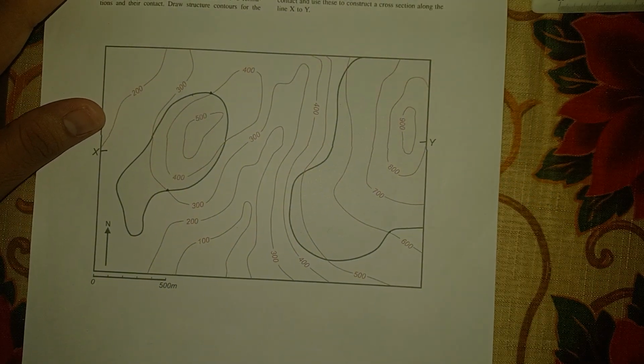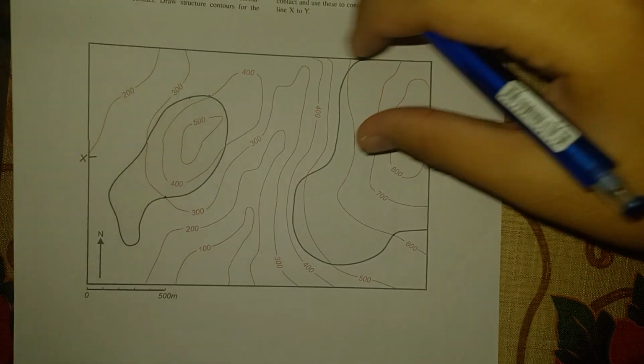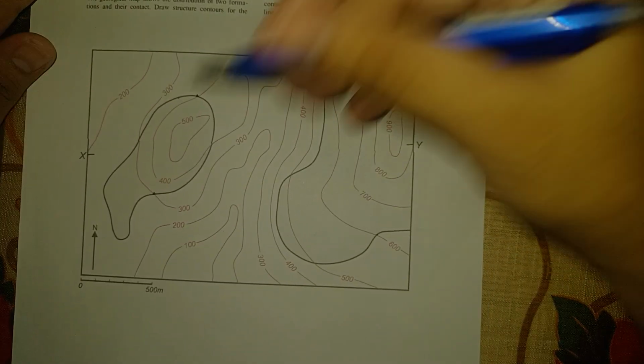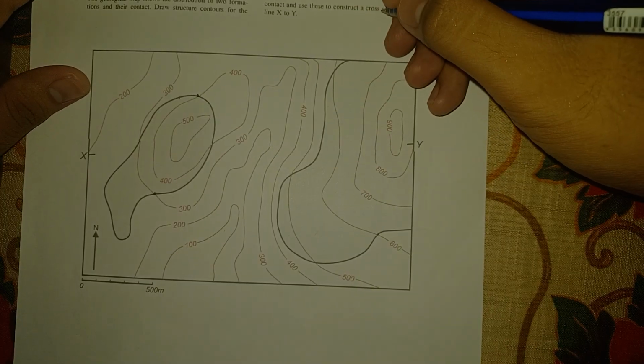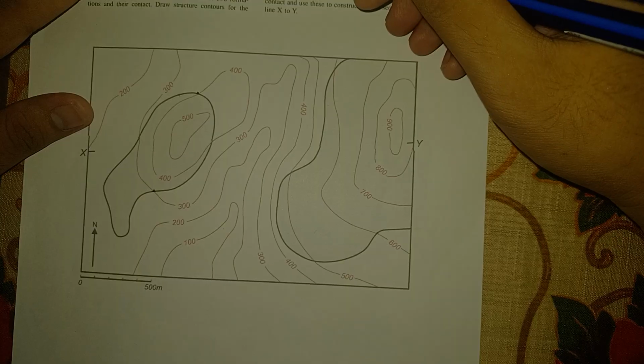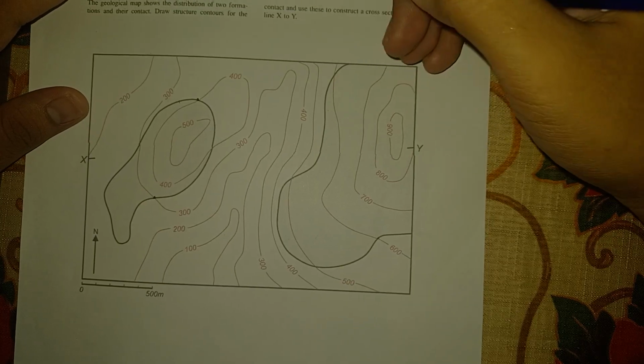So today I'm going to show you how to solve a three-point problem to get the orientation. In this geological map, the first thing that you need to do is to find or identify three points. It depends on the situation.